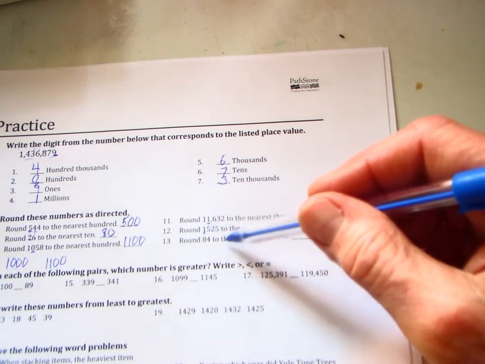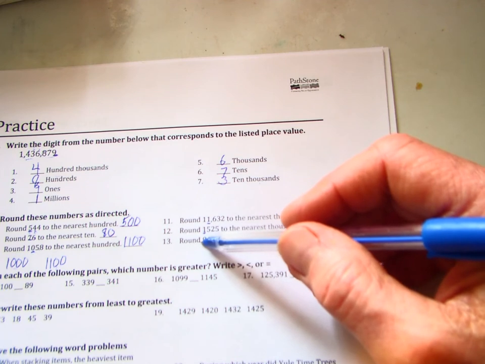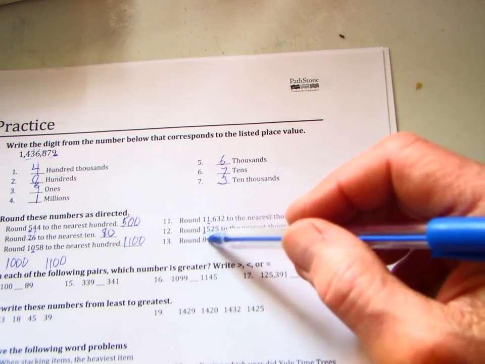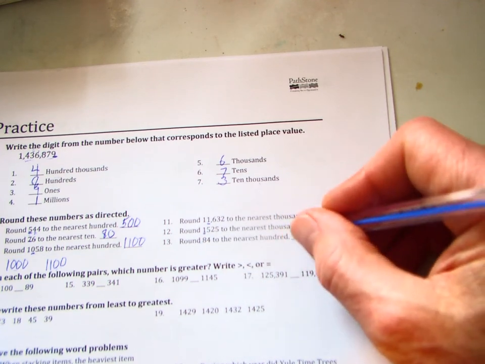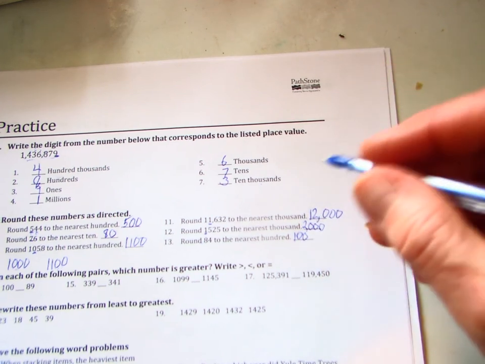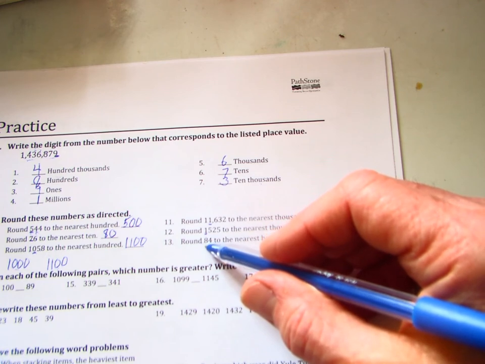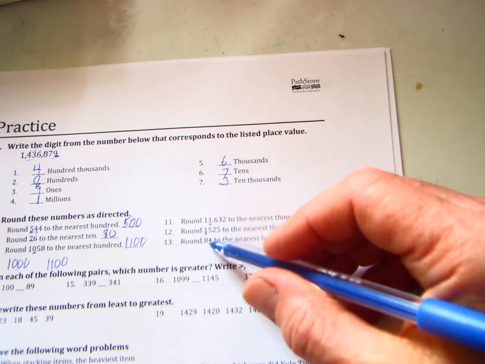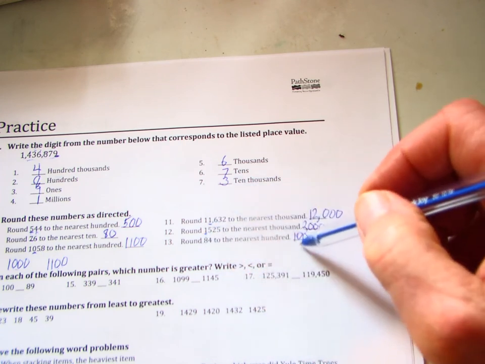Okay, and the last one, round to the nearest 100. Well, there are no hundreds, so we're either going to round down to 0 or we're going to go up to 1. Is 84 closer to 0 or closer to 100? It goes up to 100. 84 is only 16 away from 100. Now, if they had said round to the nearest 10, we would change it to 80 because 4 is less than 5. We go down to 80. But it said round to the nearest 100, so we have to go up to 100.